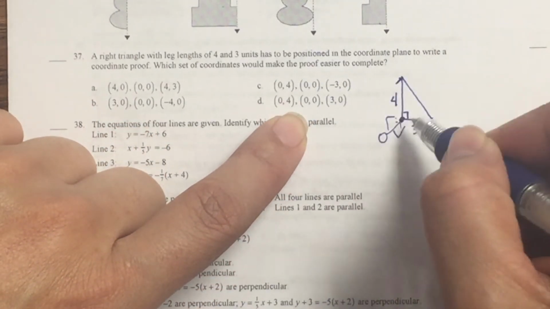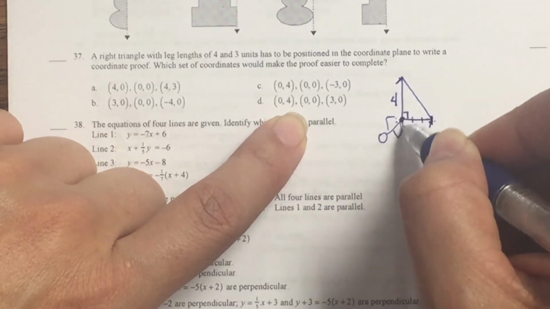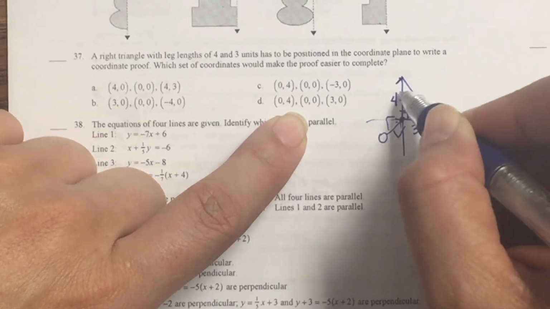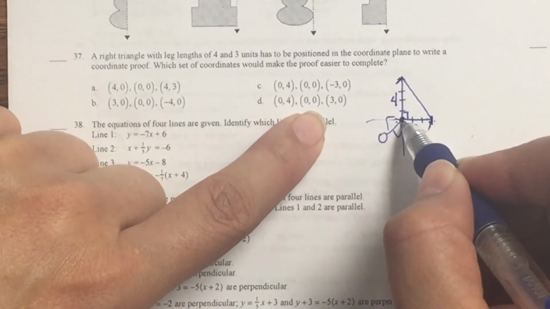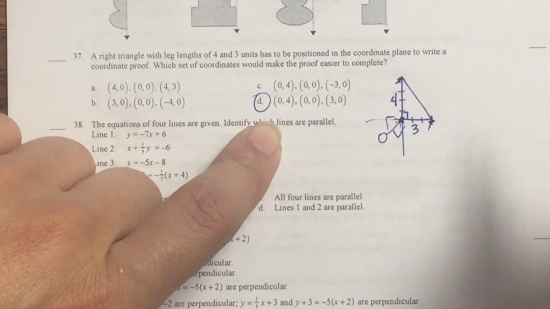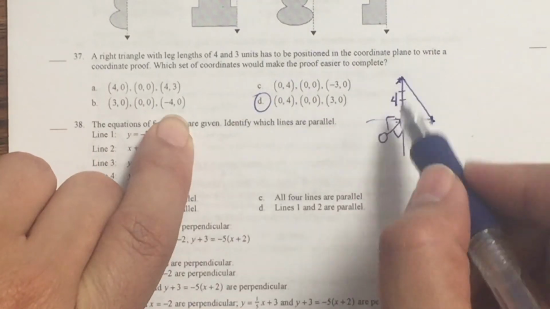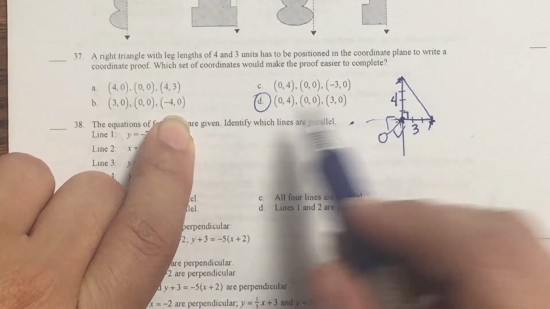Yeah, so this is 0, 3 that way, that's going to be 1, 2, 3. 1, 2, 3, 4. So 0, 0, 3, 0, and 0, 4. Because if I did B, negative 4, 0, it would be over here, so that wouldn't be a triangle, so D. That's a weird question.